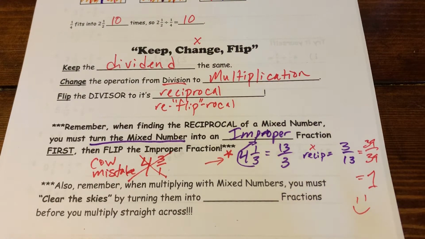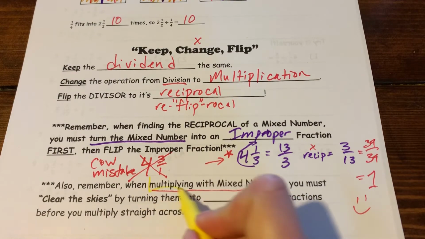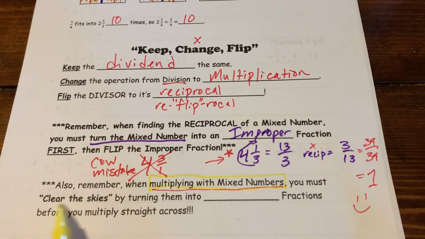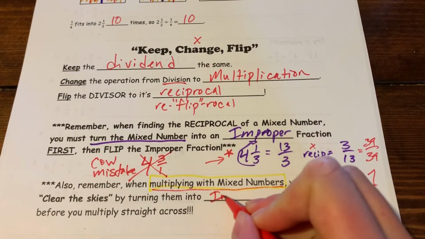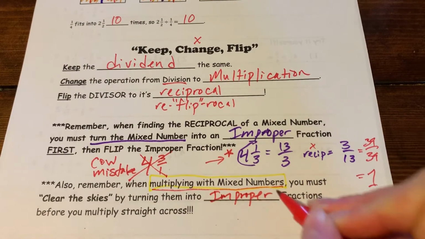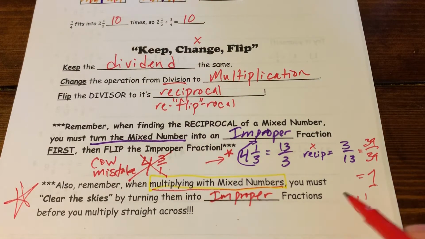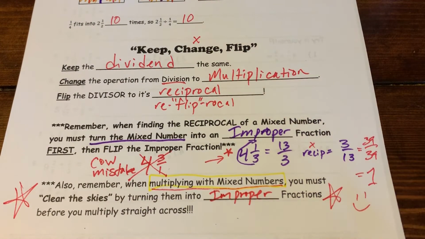Also, remember, when you're multiplying with mixed numbers, this got quite a few of you on your unit test for multiplying mixed numbers. When you multiply with mixed numbers, you must, quote unquote, clear the skies first. So get those whole numbers out of there by turning them into, yet again, improper fractions before you multiply straight across. This is super duper important that you turn your mixed numbers into improper fractions first.